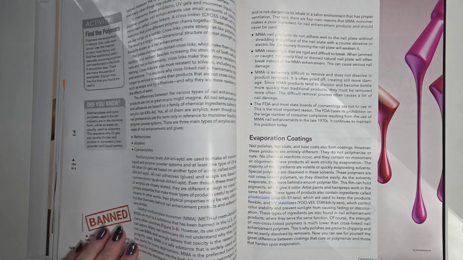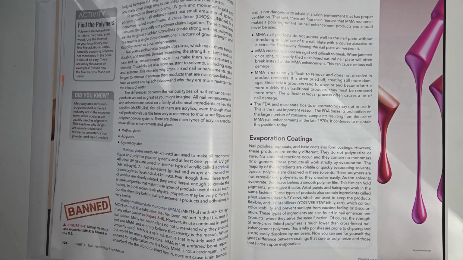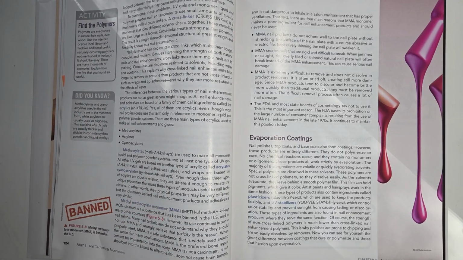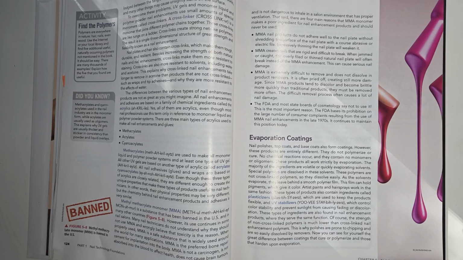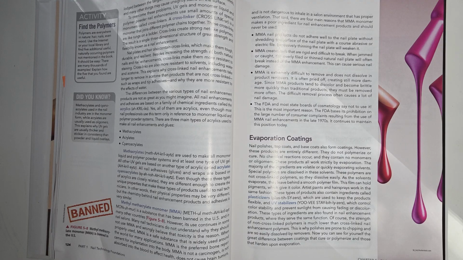MMA is extremely difficult to remove and does not dissolve in product removers. It is often pried off, creating still more damage. Since MMA products tend to discolor and become brittle more quickly than a traditional product, they must be removed more often. The difficult removal process often causes a lot of nail damage.